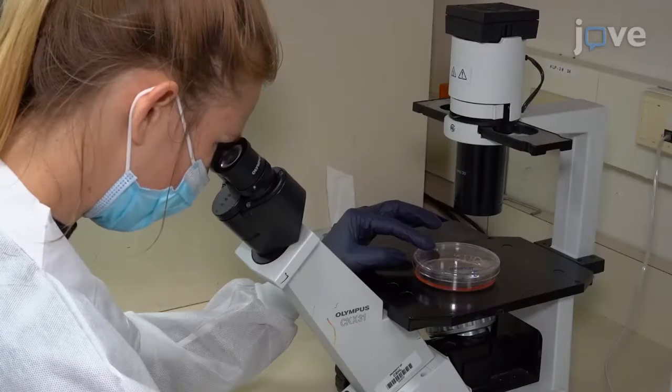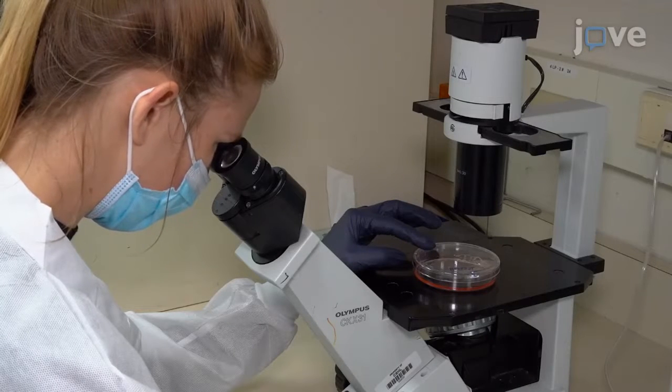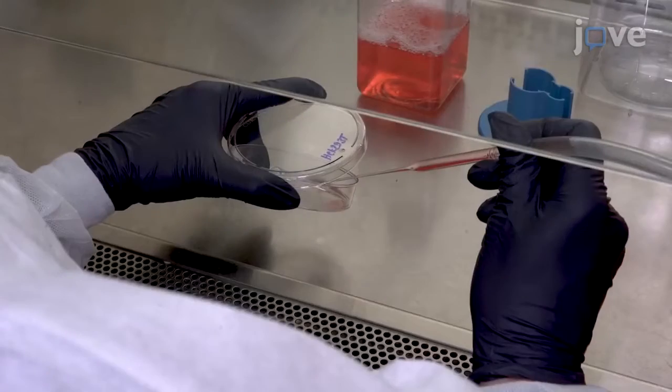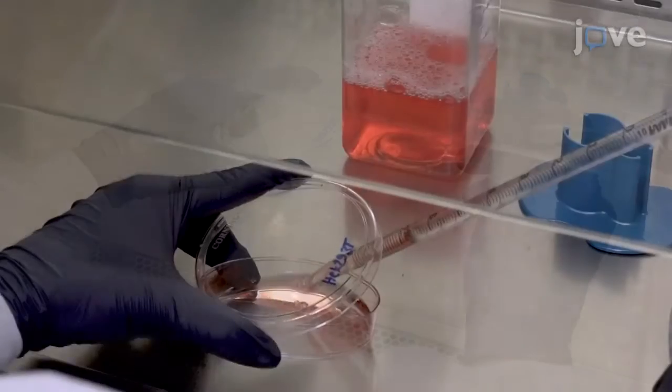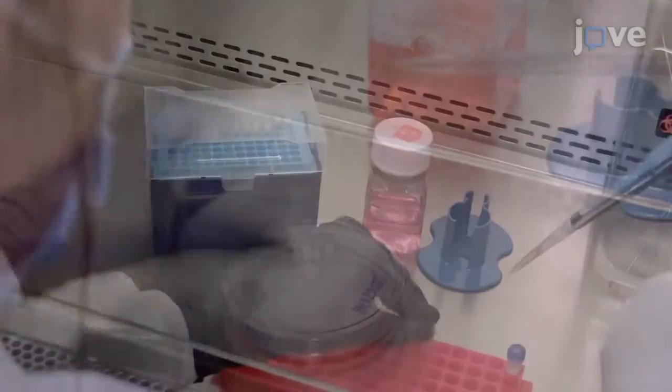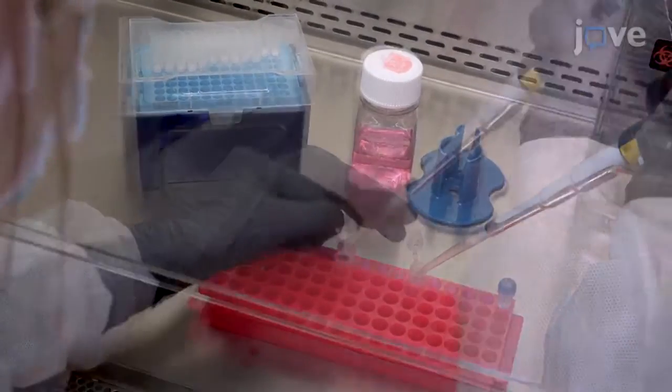On the next day, confirm that the cells reached 70% confluency by bright field microscopy and that they are evenly dispersed across the plate. Change media 1 hour before the transfection with a final volume of 10 milliliters. Prepare 2 tubes with 500 microliters of warm media.